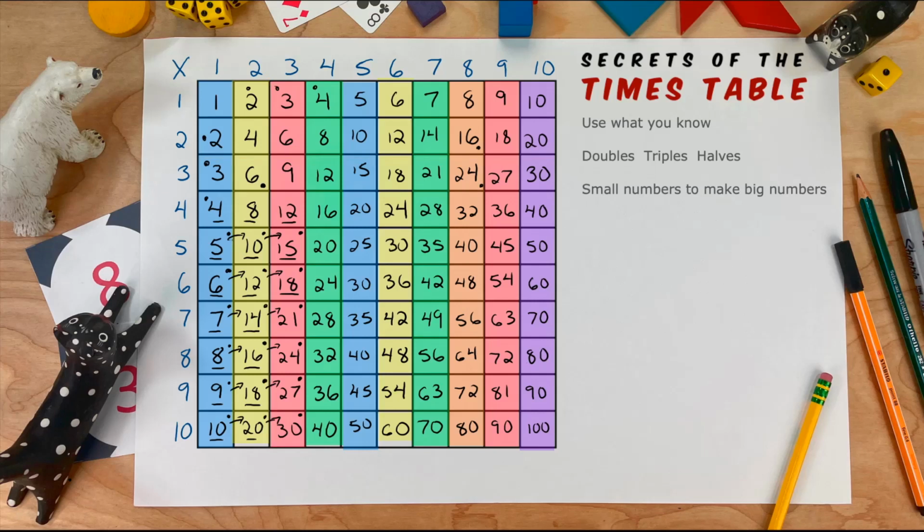Let's look at one very special thing about the times table. And this has to do with square numbers. And the square numbers are here. 1, 4, 9, 16, 25, 36, 49, 64 to 100.